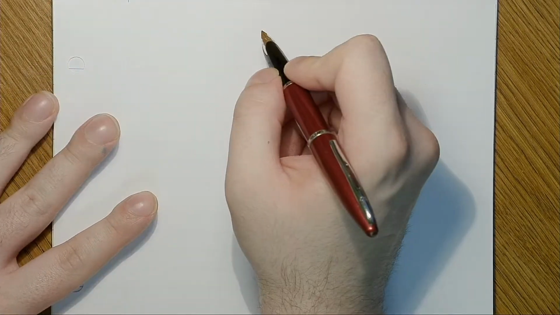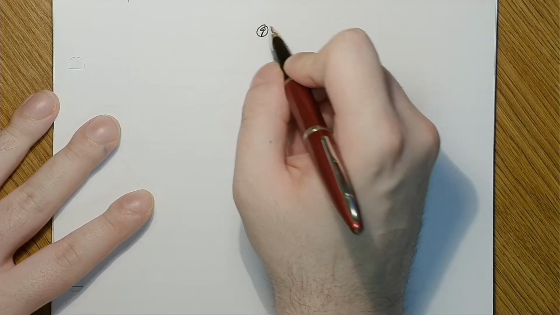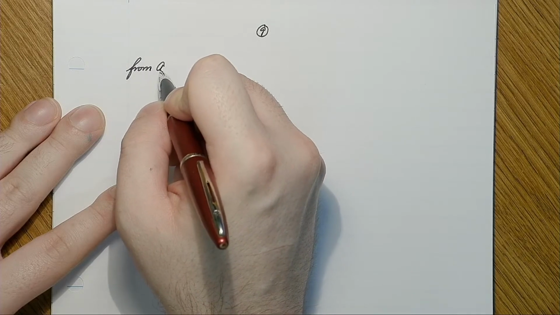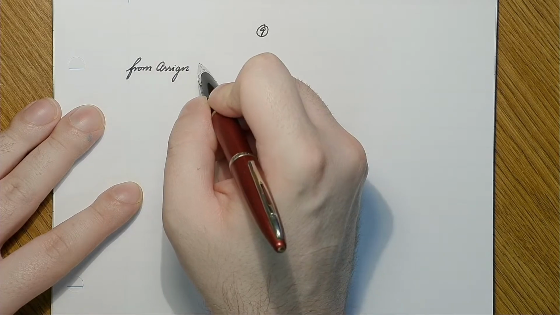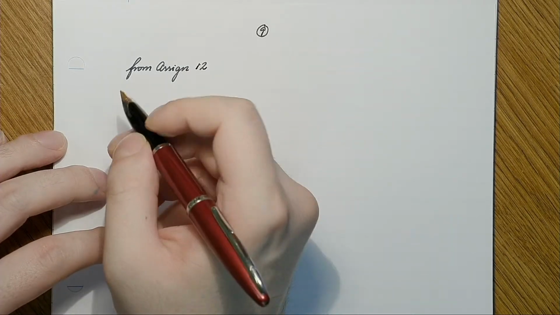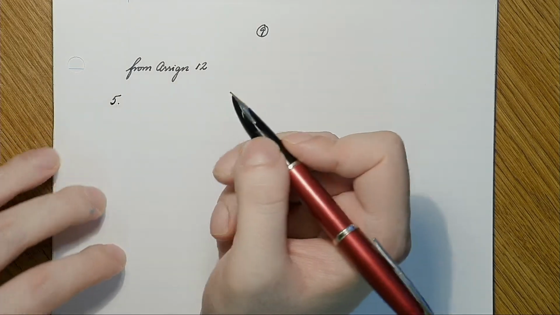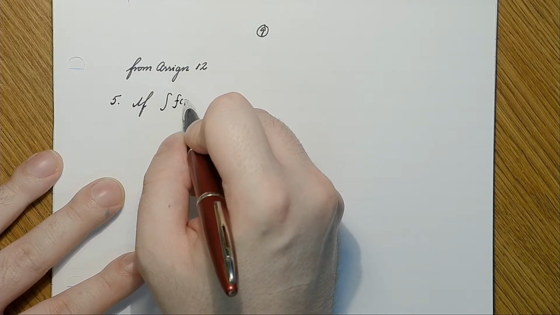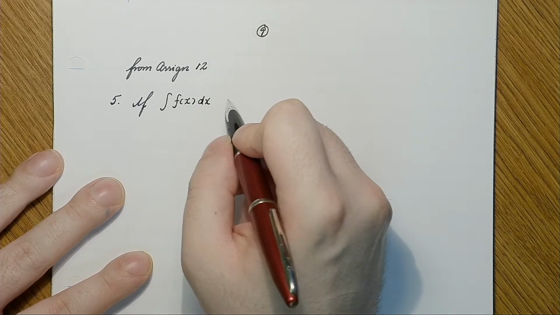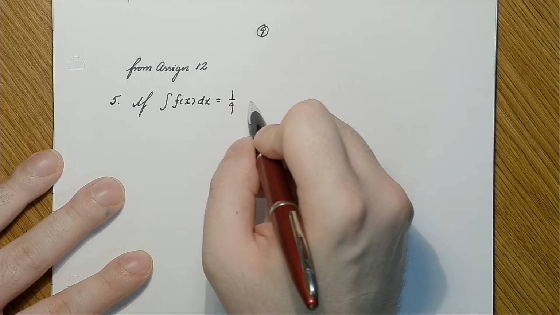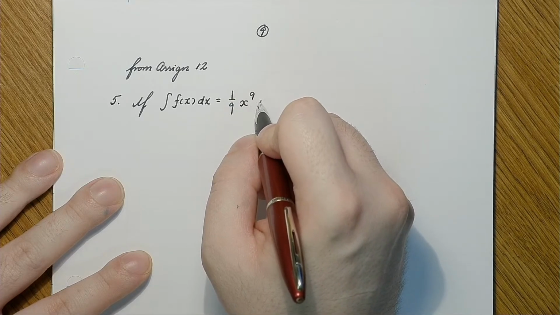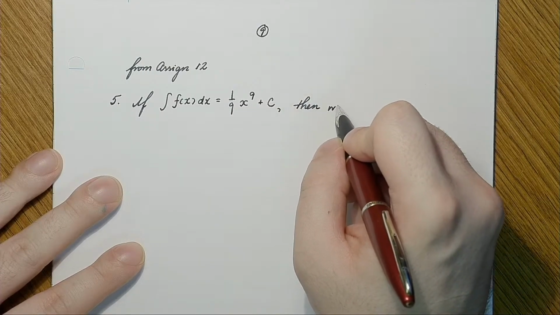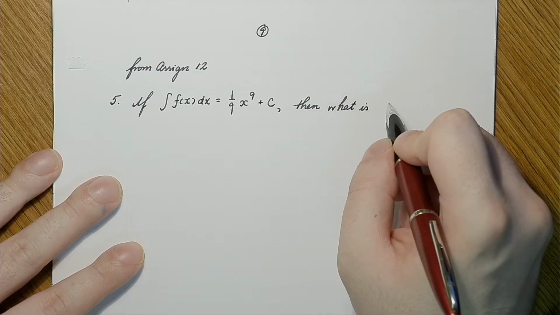So this is from, let's say, number 9, from the assignment 11, or sorry, this is 12. Here's number 5. If I have the integral of f of x dx equal to 1/9 x to the 9th plus c, then what is f of x?